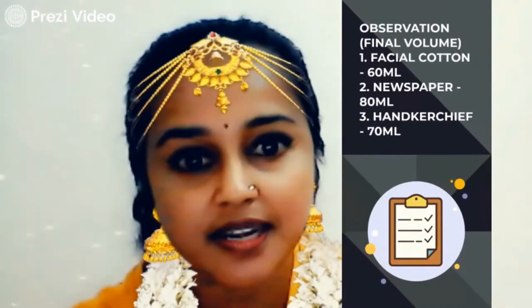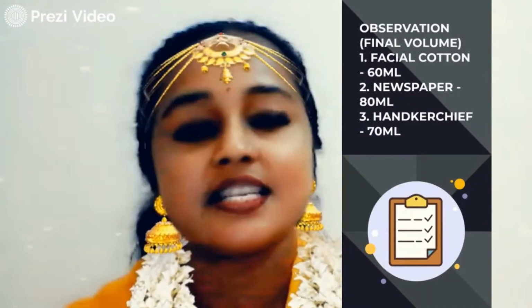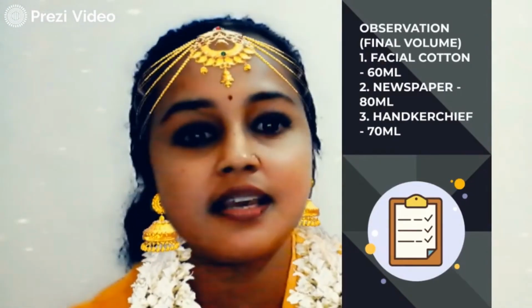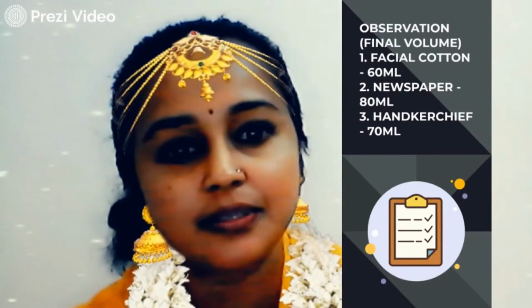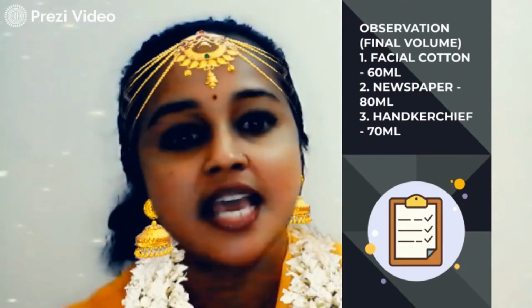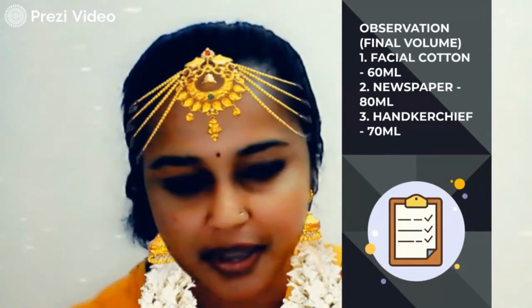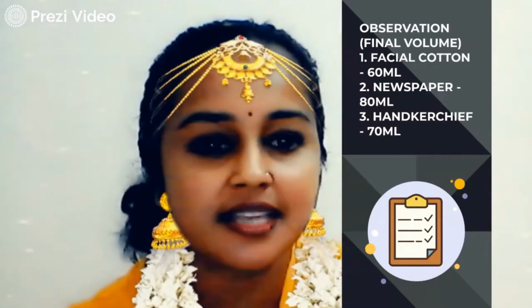After they take out the objects from the measuring cylinders, this is the observation, this is the record. What do they find? The final volume in each measuring cylinder: the measuring cylinder containing facial cotton is 60 ml, newspaper 80 ml, handkerchief 70 ml. So these are the final volumes. Okay, so what can you see from here?